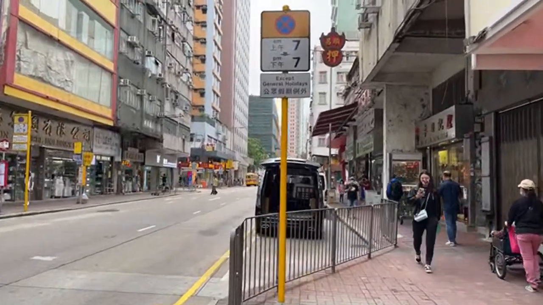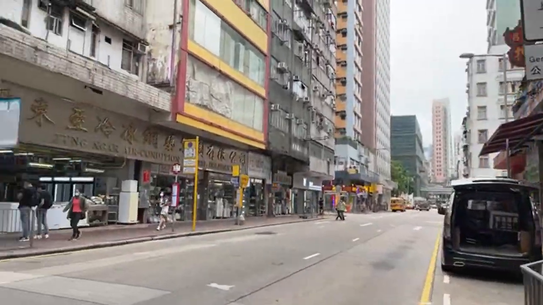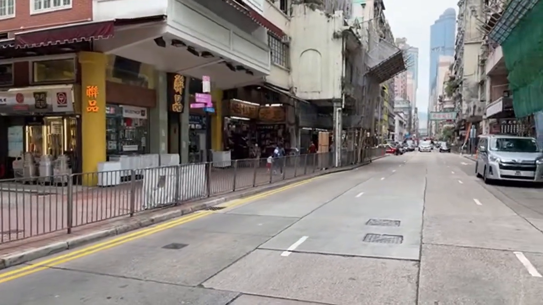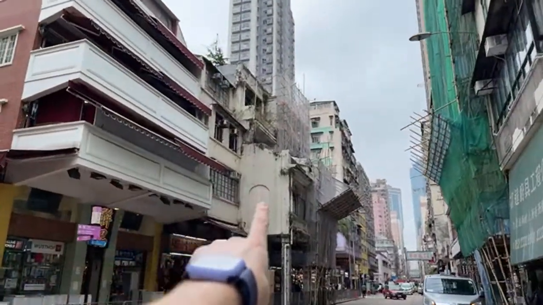We're still walking towards Hong Kong Harbour, back on Reclamation Street. Oh, they're renovating the old one here.